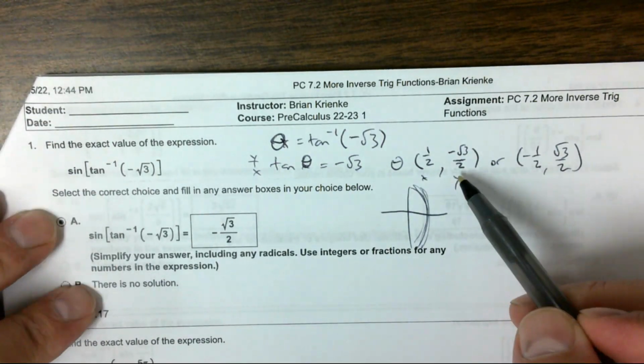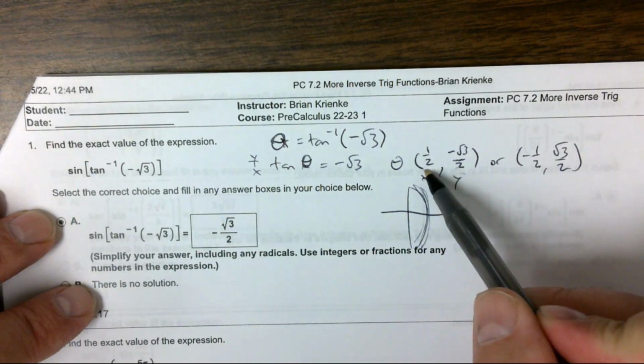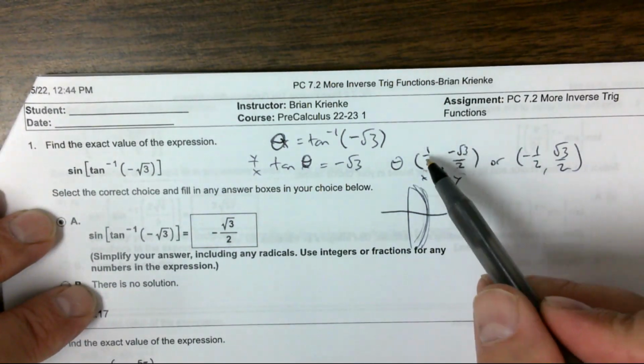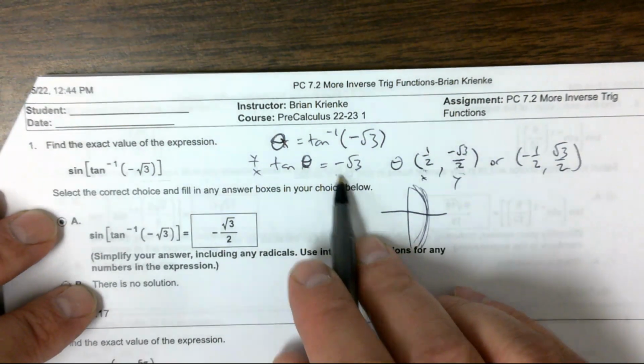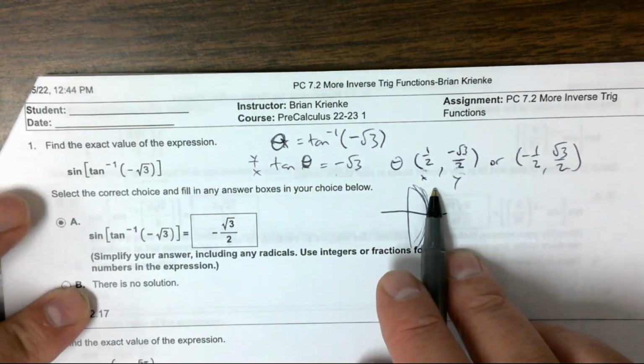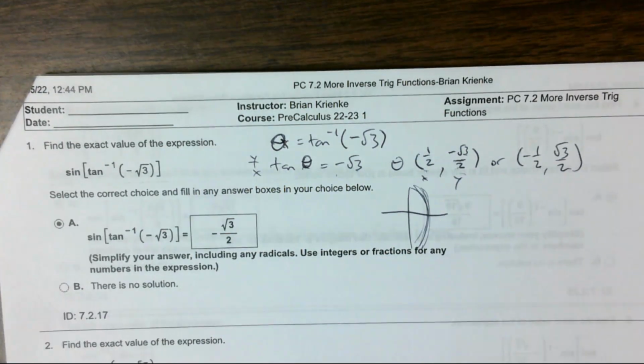I kind of went over this in the last lesson, where your 2's would cancel when you're dividing, and then it's negative square root of 3 over 1, which is negative square root of 3. So now we need to pull out our unit circle and ask, where did that happen?